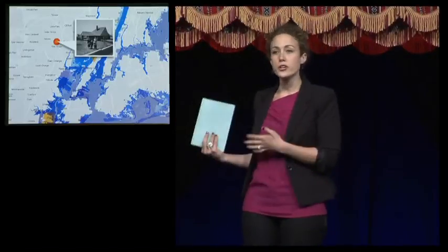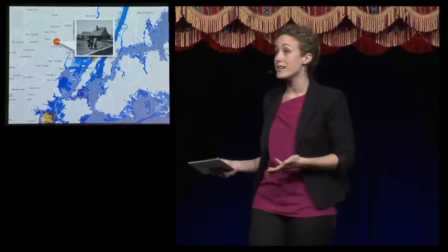So I started to ask around, how could FEMA have been so successful to create a critical map like this before the storm even hit? What I found out was that they were successful because they were prepared.